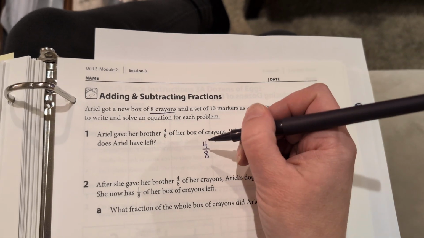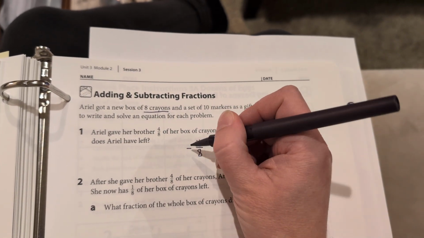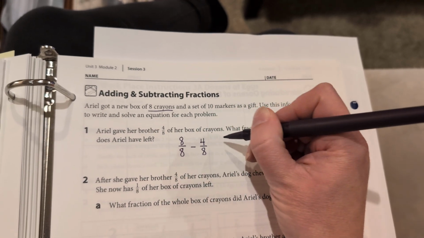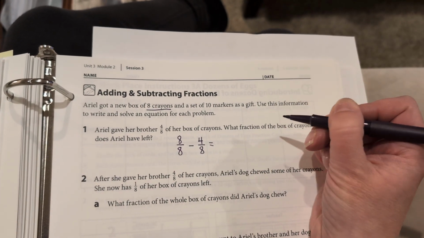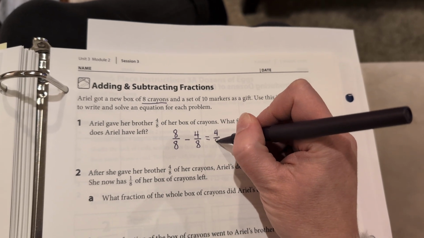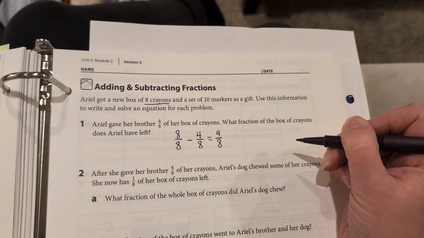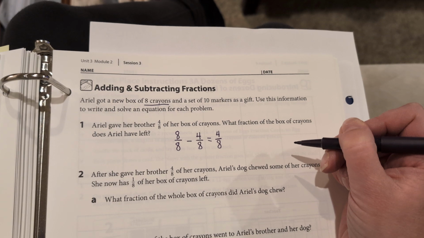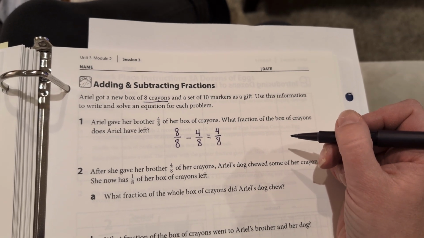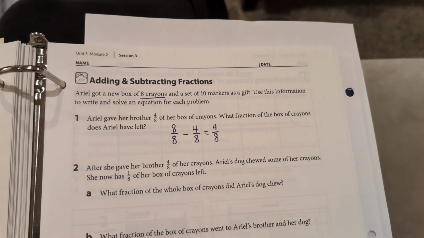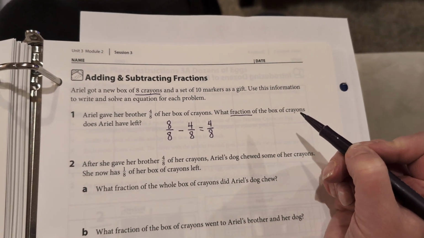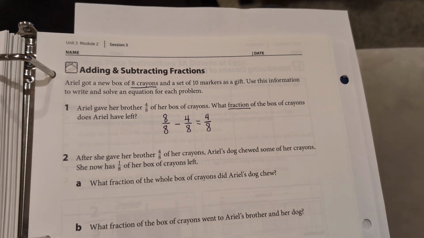Well, if the whole was 8/8, the fraction that she has left is 4/8. It doesn't ask how many crayons there are. It says what fraction of the box does she have left.